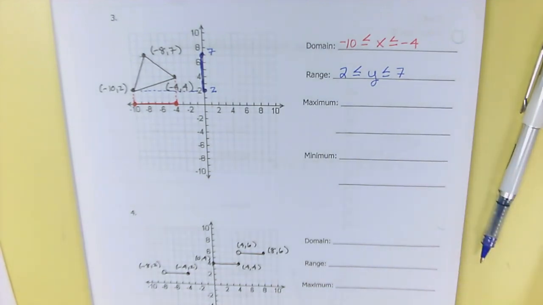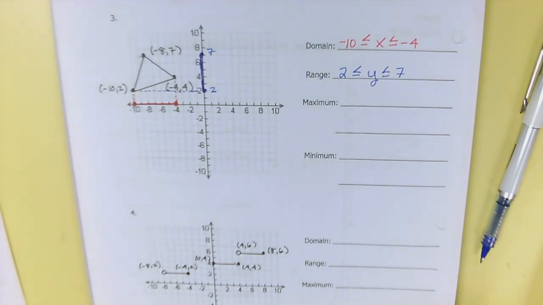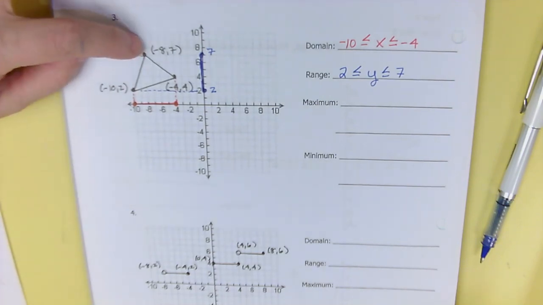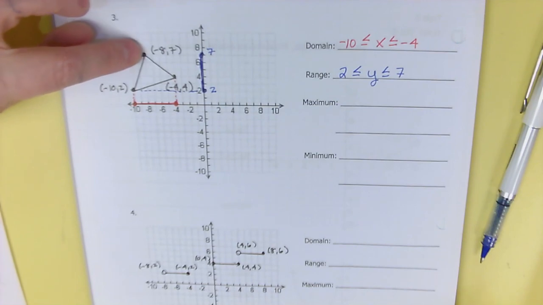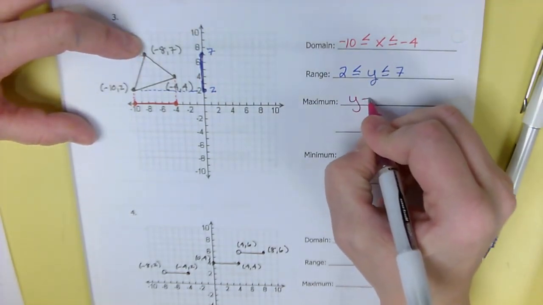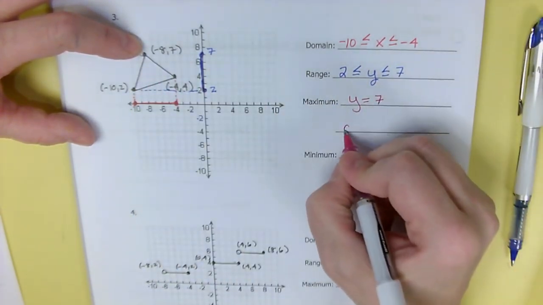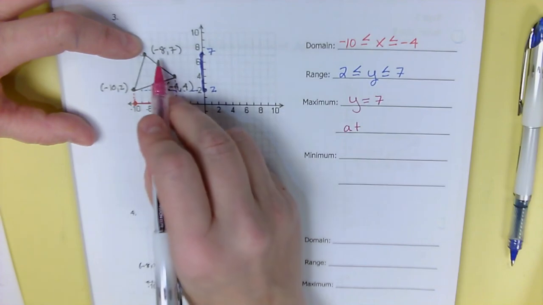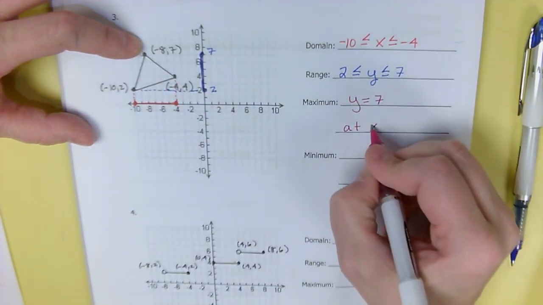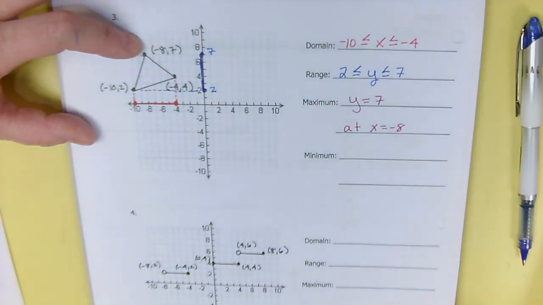All right, let's look at the maximum. So maximum means there is a tallest point. Well, yeah, on this triangle up here, that's your tallest point. So yes, it has a maximum. And your y value at that point is 7. So y equals 7. And the maximum occurs at the x value that goes with it. X equals -8. That's the tallest point.